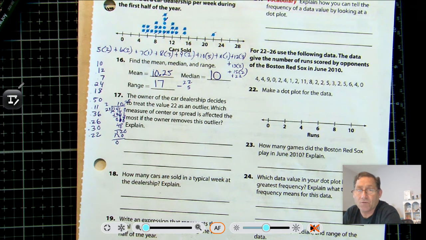If you take out 22, the mean is probably going to decrease the most, and also the range would decrease from 17 to... No, I'm sorry, 15 and 5, so 10. It would decrease to 10.